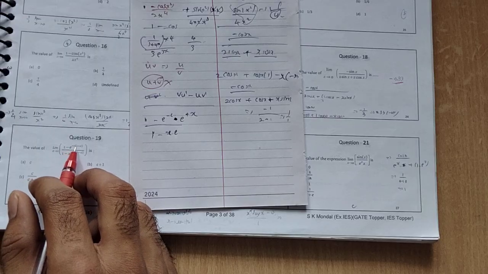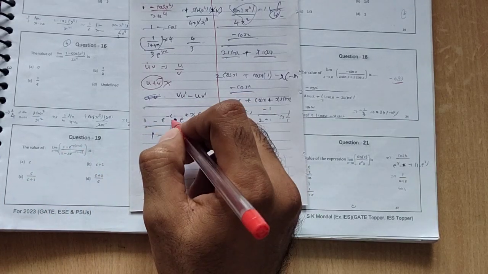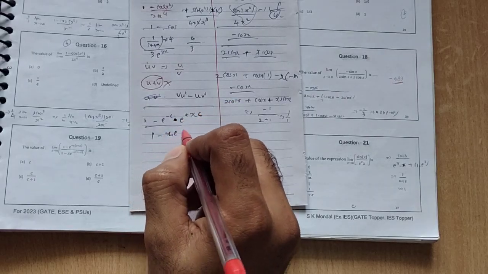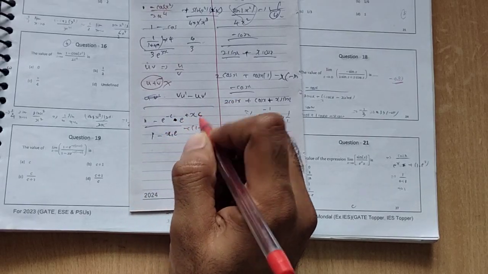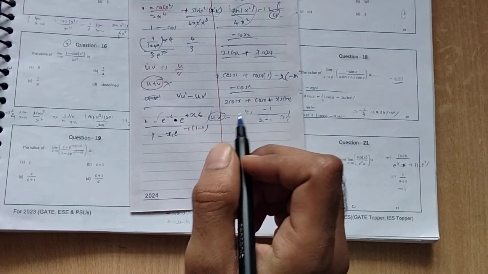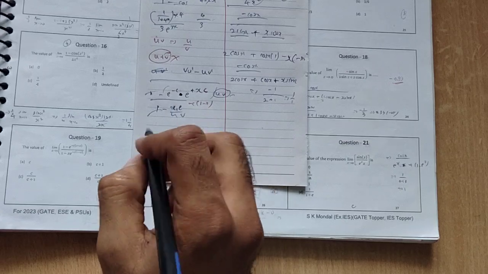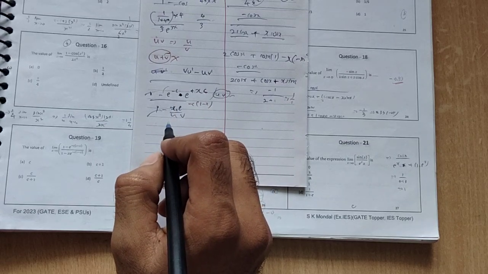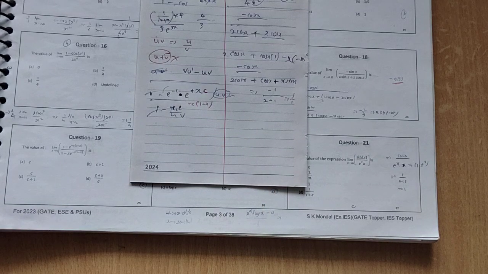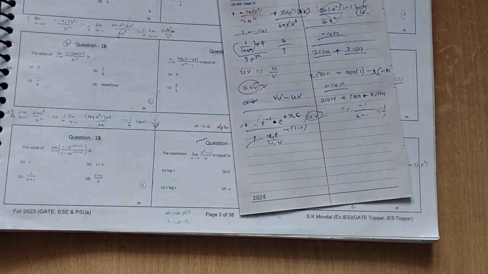So c times x, dot product will be, so this will be minus c 1 minus x. You can see this is the uv method, so u dot v. So this will go and this entire thing will be uv. Wow, it's a good question in my point of view.